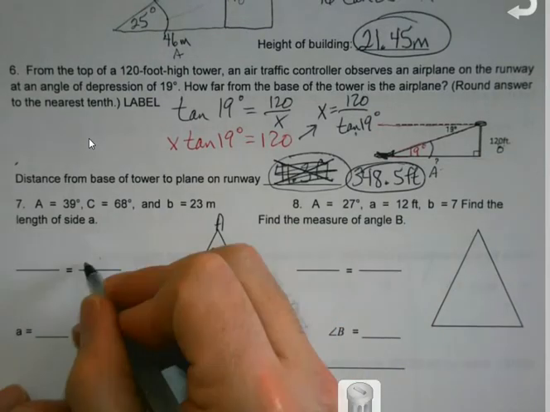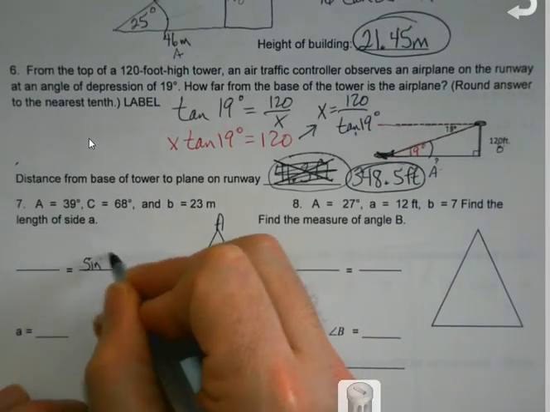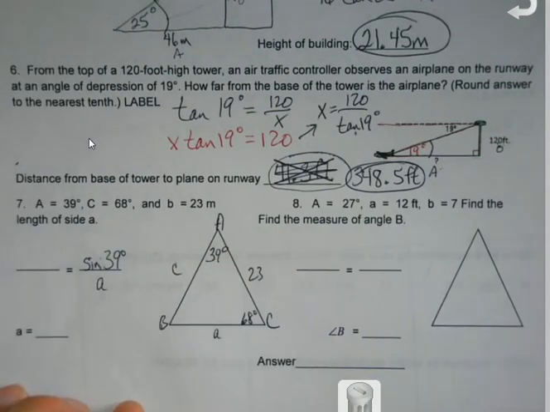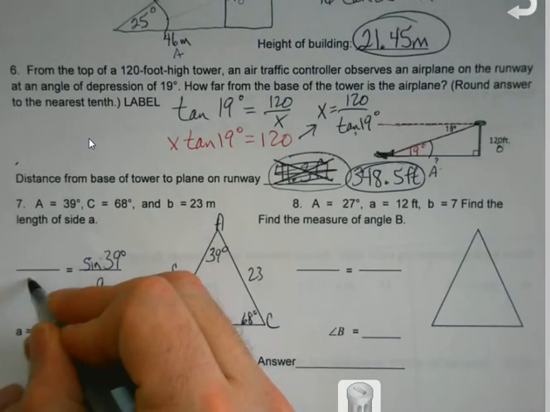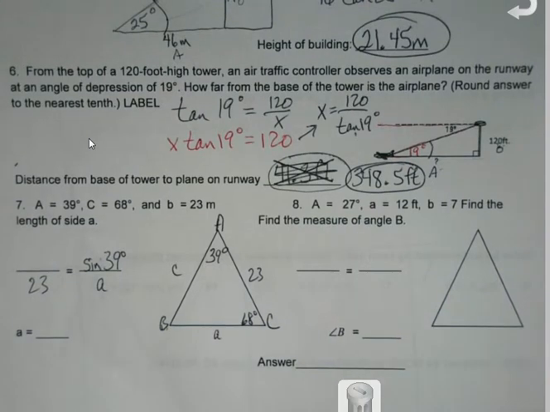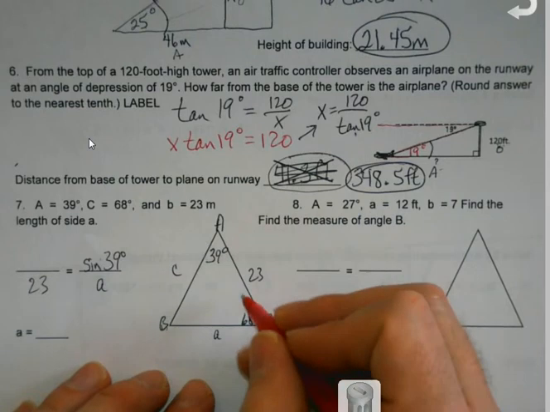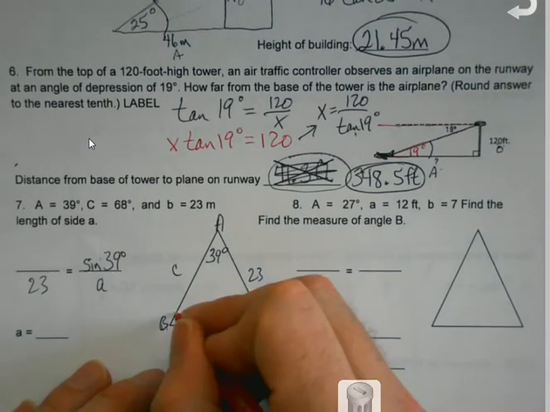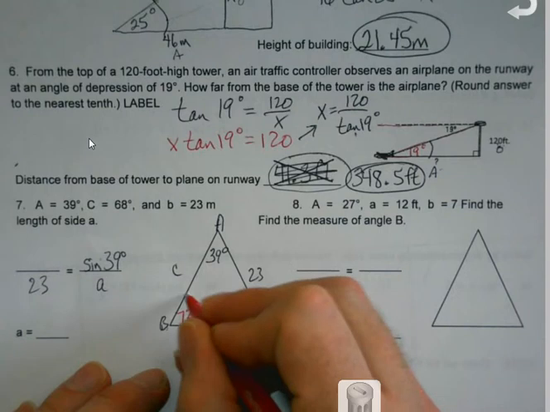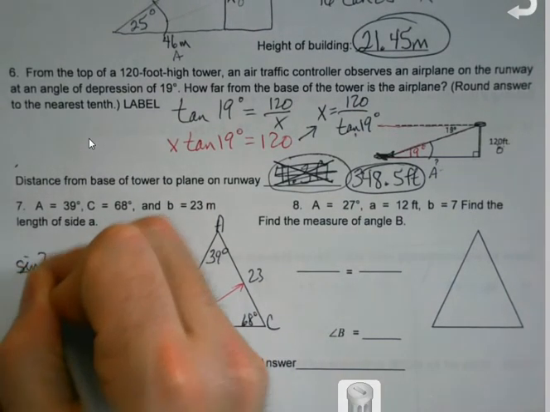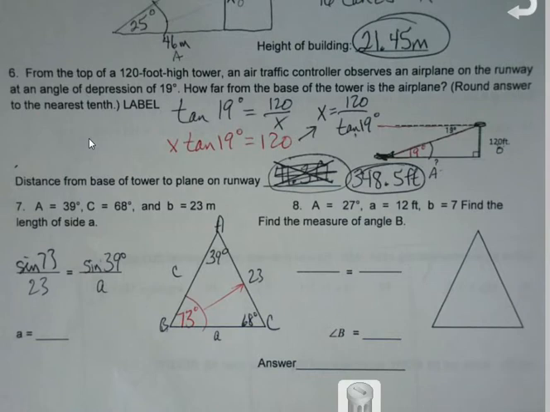So A, I know I've got the sine of 39 over A. And I know I have 23 for B. How do I figure this out? Right, I've got to subtract these two. So 180 minus 107 is 73. So I get the sine of 73 working here.